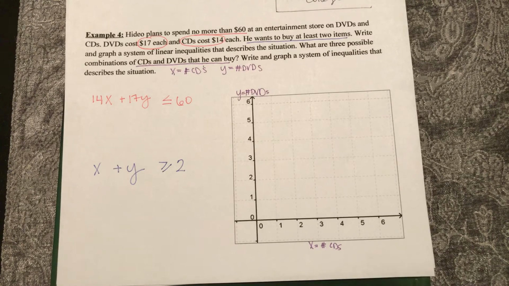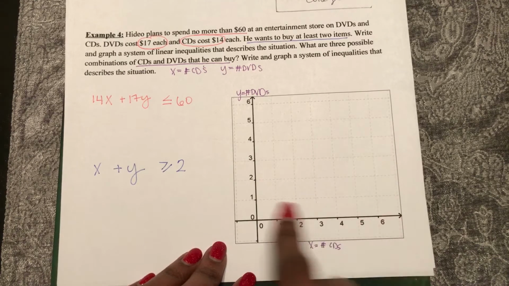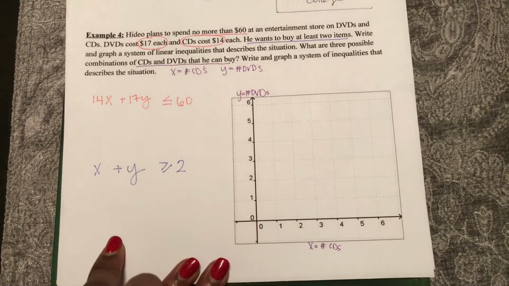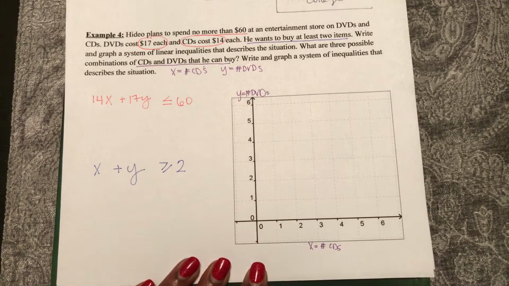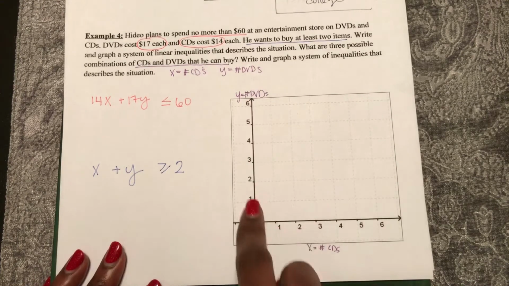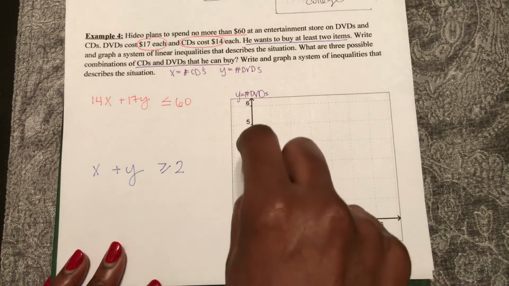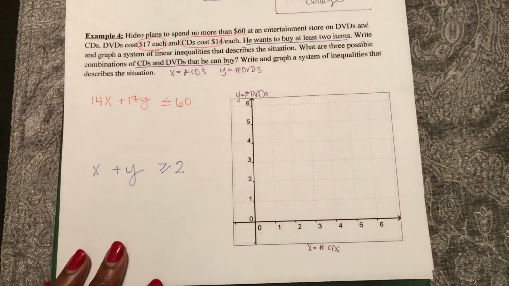So remember, when we are finding our answers for these real life problems, we only want positive answers. He's never going to buy negative CDs or negative DVDs. So we only focus on the first quadrant. So we want our X and Y intercepts for both.